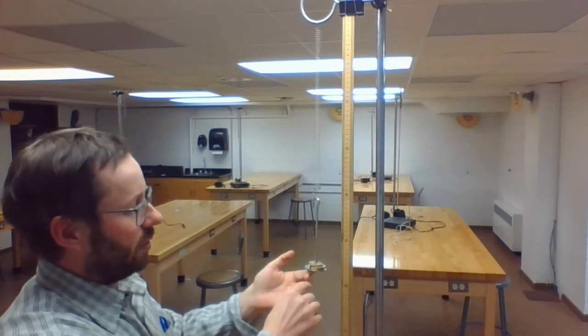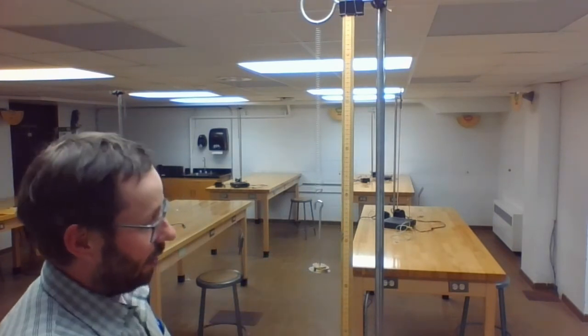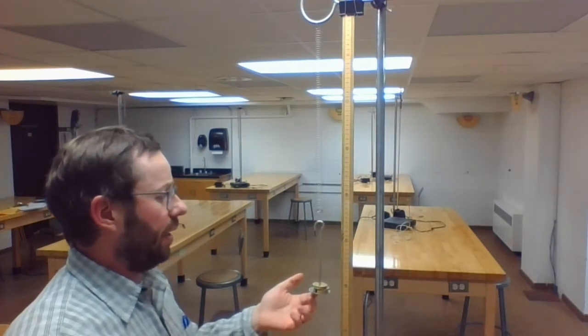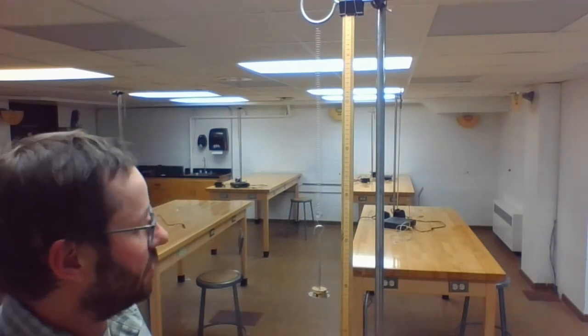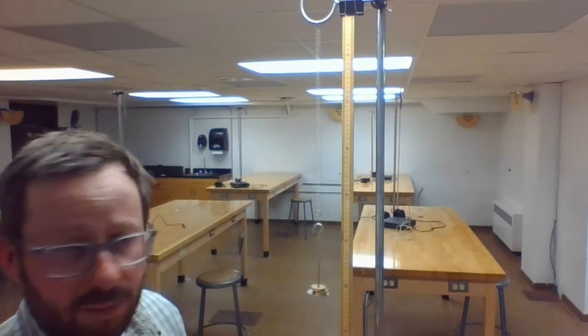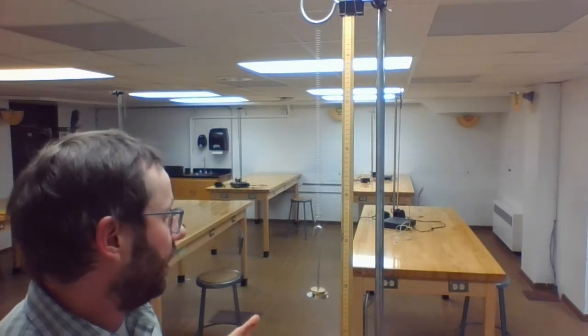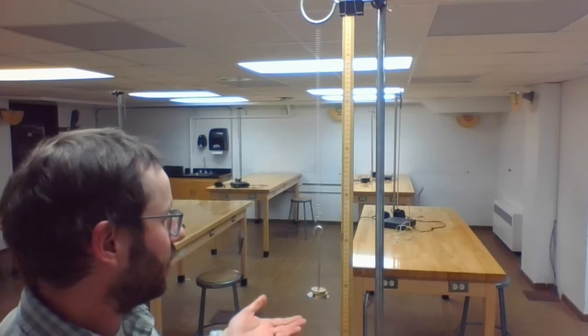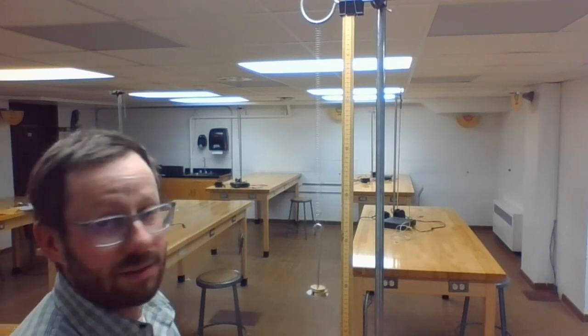And we would record the position on the meter stick. And this allows us to measure Hooke's law. So the amount of displacement times the spring constant is going to be equal to the amount of weight that we've added to the hanger. And by plotting that data, you can extract the spring constant.